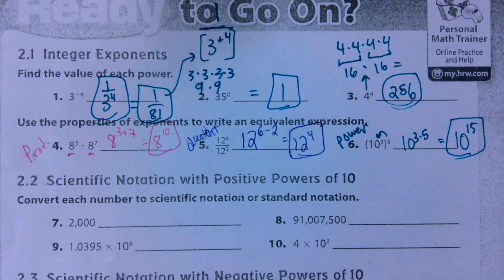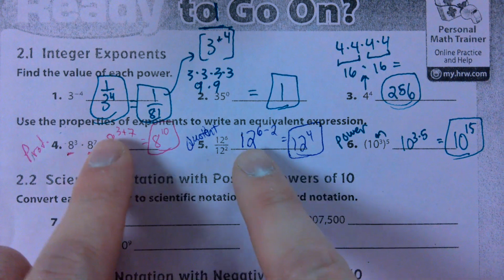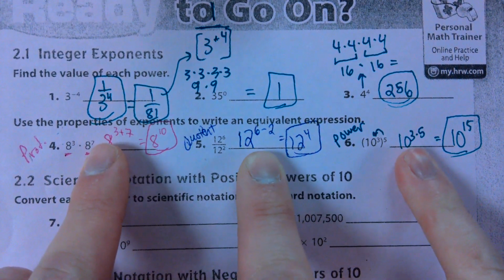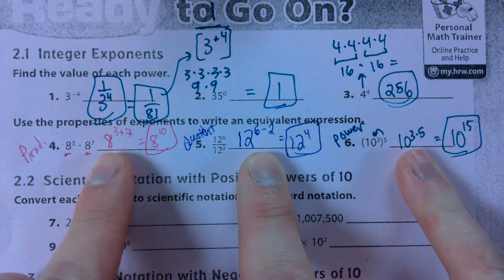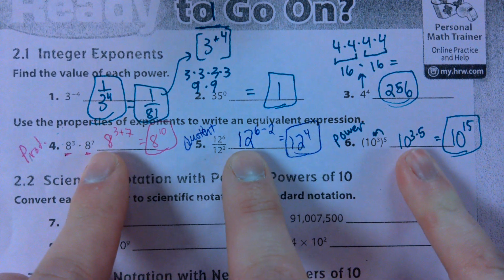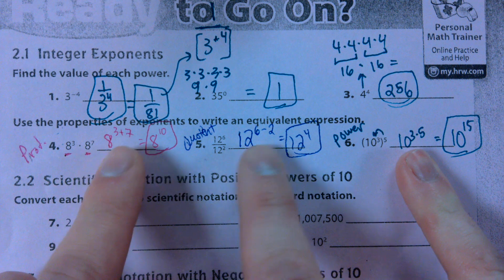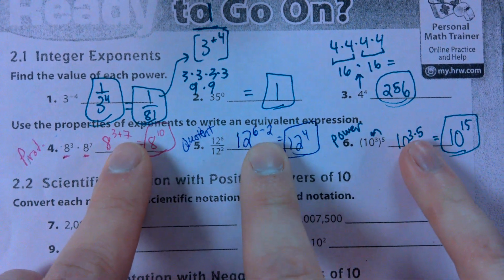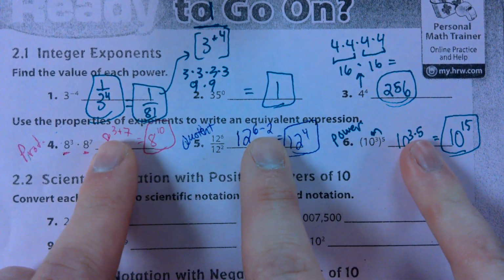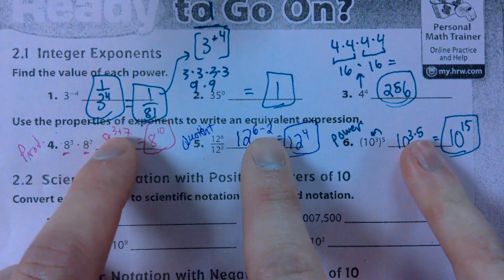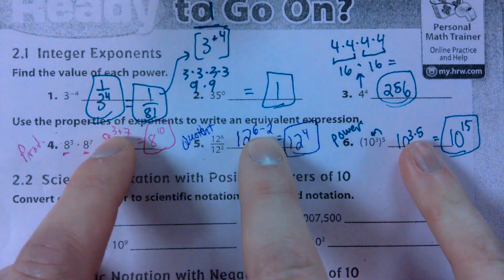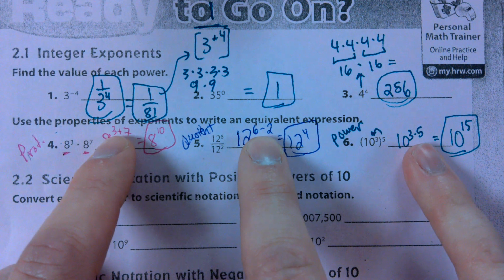So notice how we had 3 different setups. We got 3 different answers, and we did 3 completely different things. But these 3 steps all look very similar, right? We've got that same like base. We've got the two numbers, the two exponents up top, but we're doing something different each time. In number 4, we added. Number 5, we subtracted. In number 6, we multiplied.